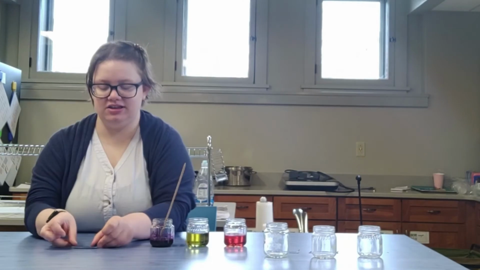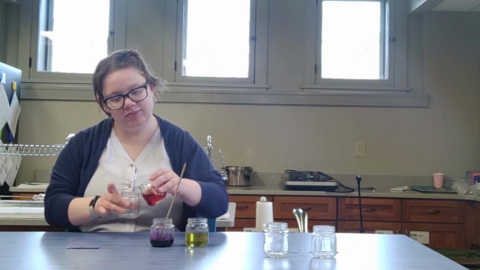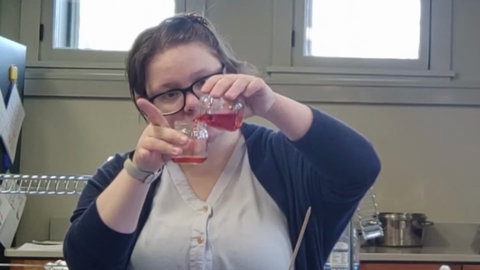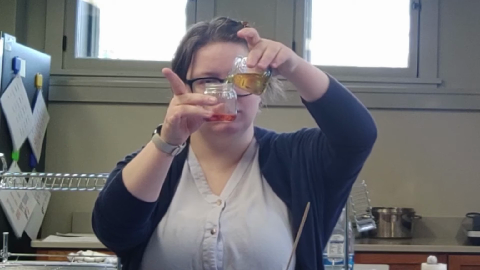So the first one that I have is just really simple, right? I'm going to go in order of what I have sitting in front of me. So I'm going to pour a little bit of water in here. I'm going to pour a little bit of oil in here.